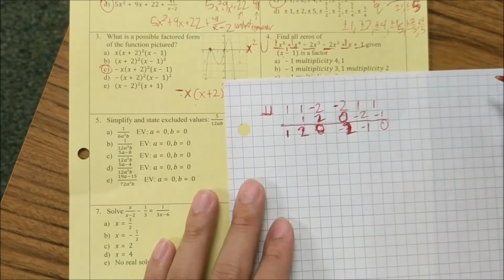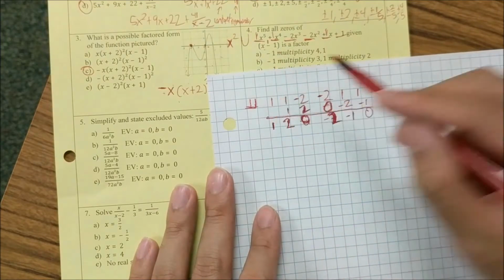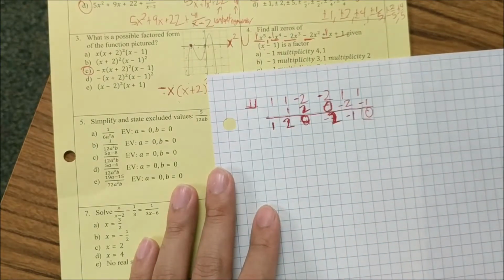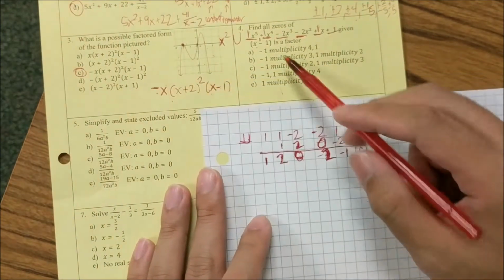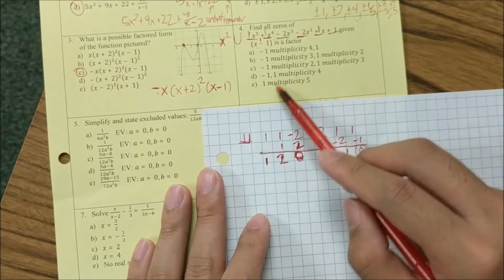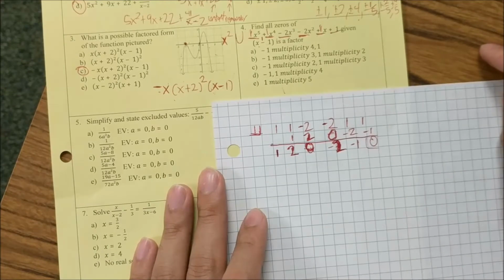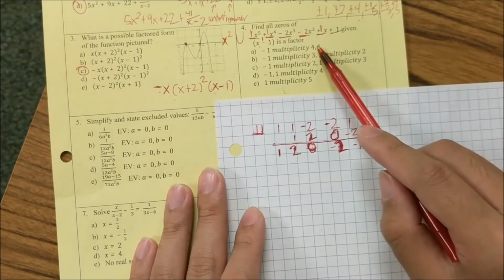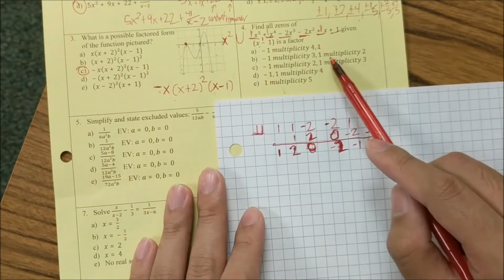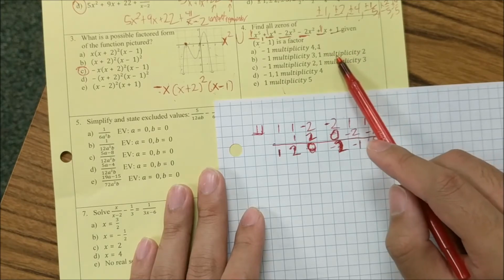Okay, so I do get a remainder of 0, which verifies that x minus 1 was a factor. All of my choices already knew that positive 1 was a root, so that doesn't really help me eliminate anything yet. But now I want to check, does the root of positive 1 have multiplicity, meaning is it a root more than once?